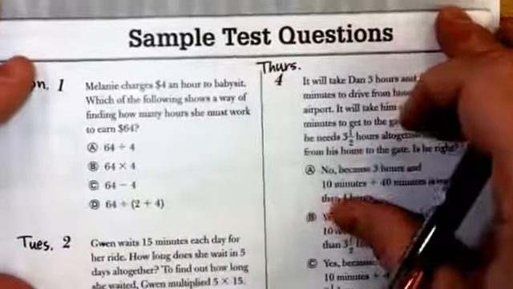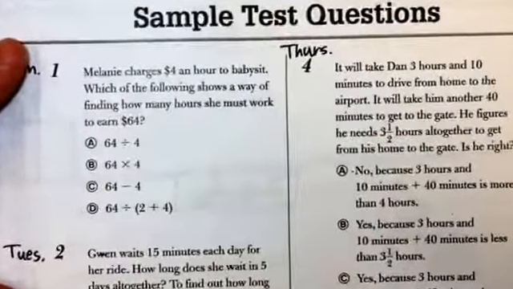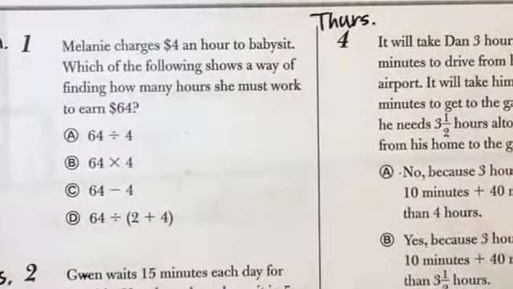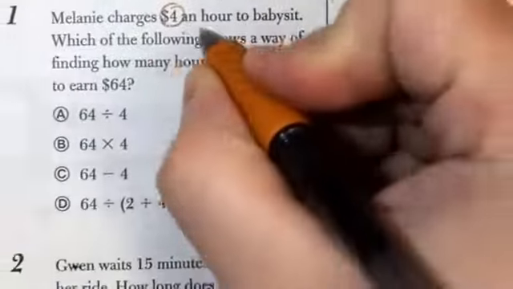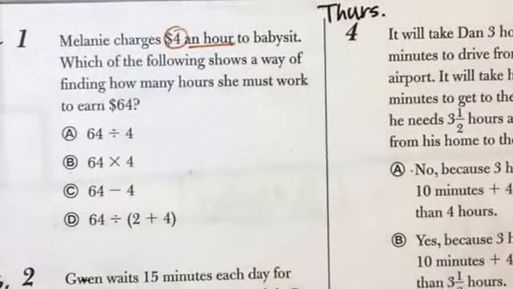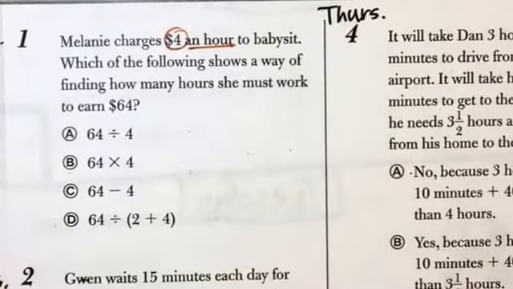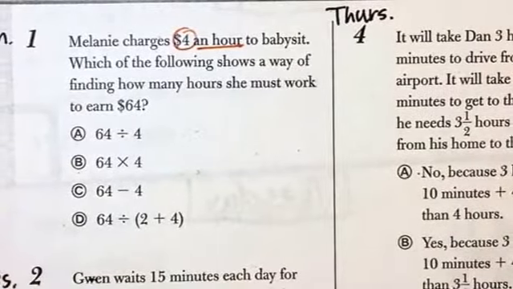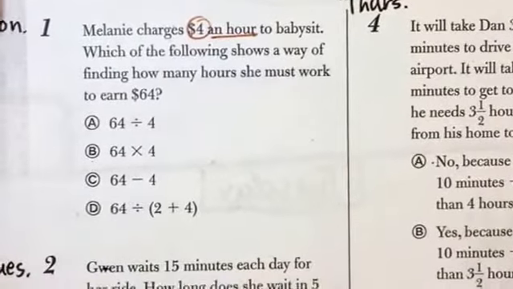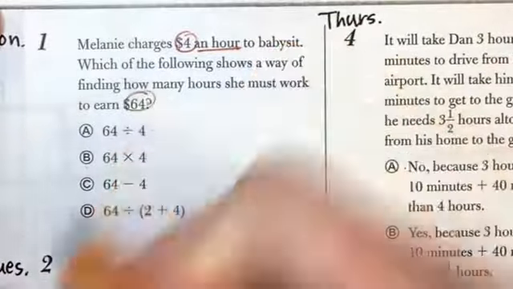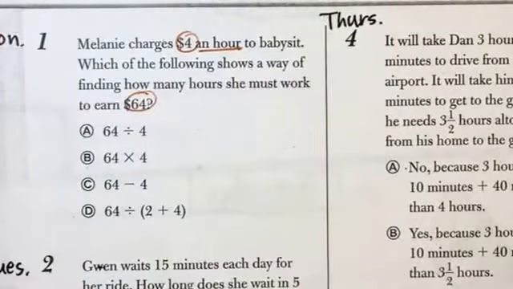Alright, and then our story problem of the day. Let me zoom in a little bit. Melanie charges $4 an hour to babysit. Which of the following shows a way of finding how many hours she must work to earn $64? And I actually would like you to solve this problem.